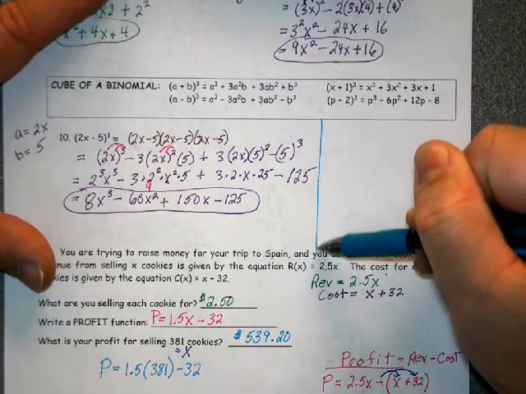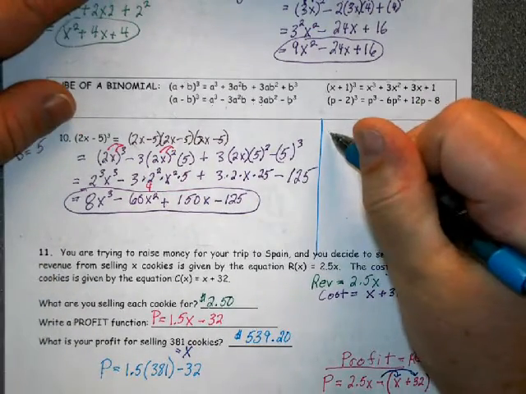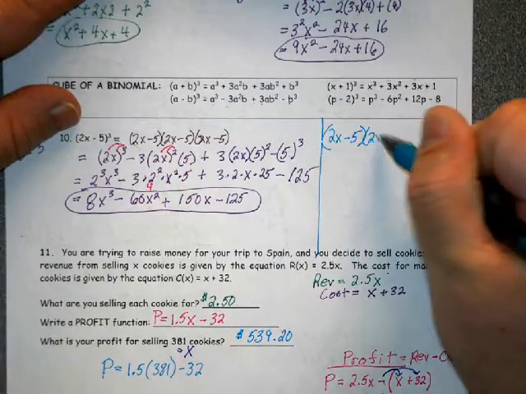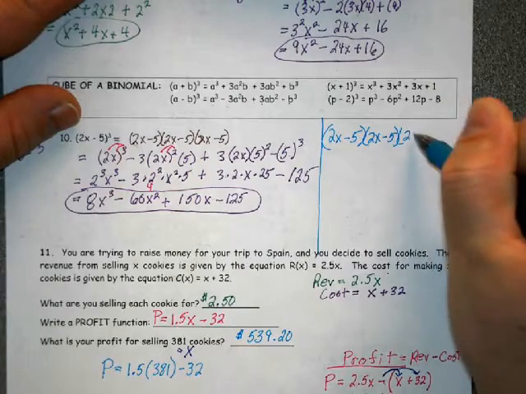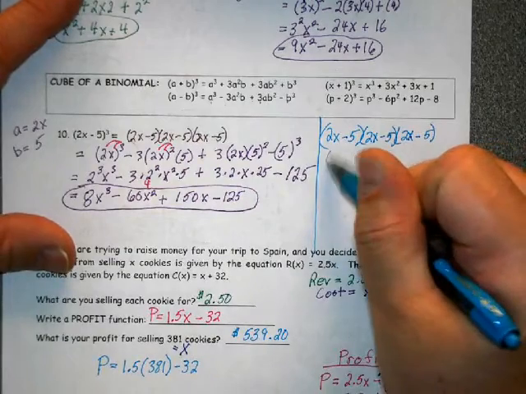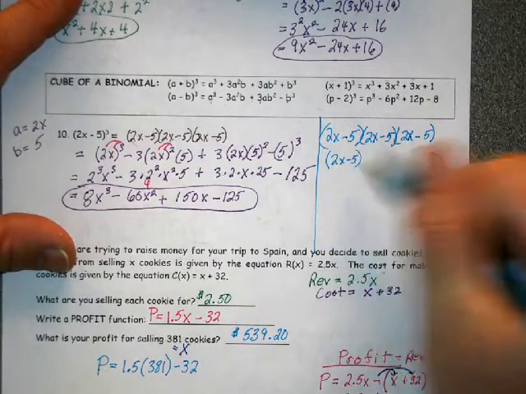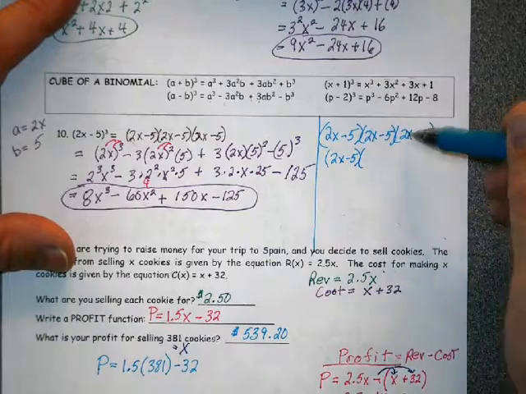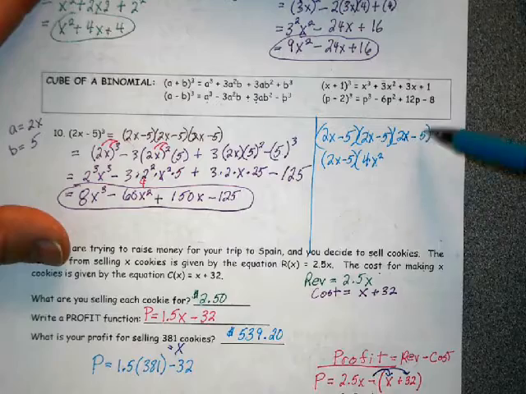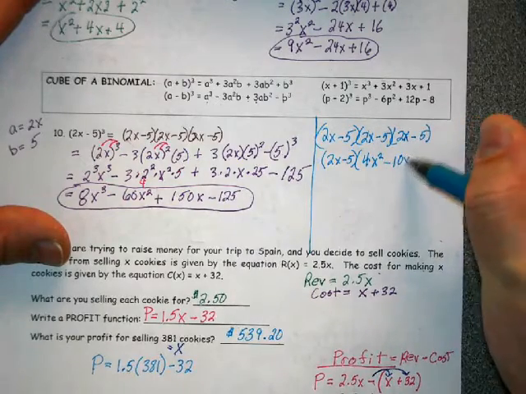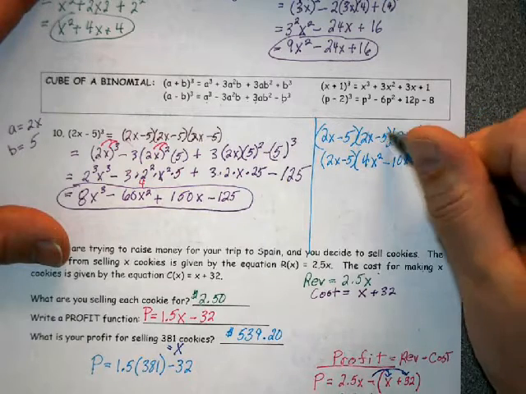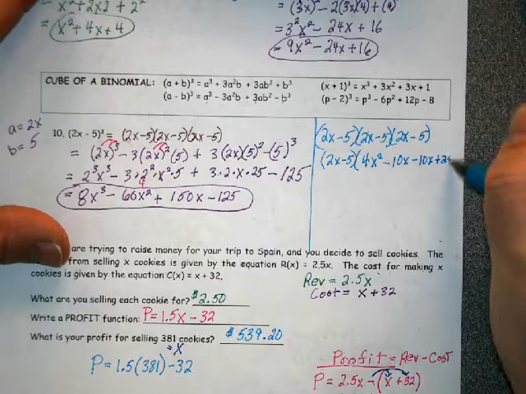Okay, so we're going to take 2x minus 5 times 2x minus 5 times 2x minus 5. Okay, let's FOIL two of these. 2x minus 5, let's see. 2x times 2x. Yep. Outer, 2x times a negative 5 is a negative 10x. Inner, negative 10x. Last, plus 25. Okay, combine the two middle terms.